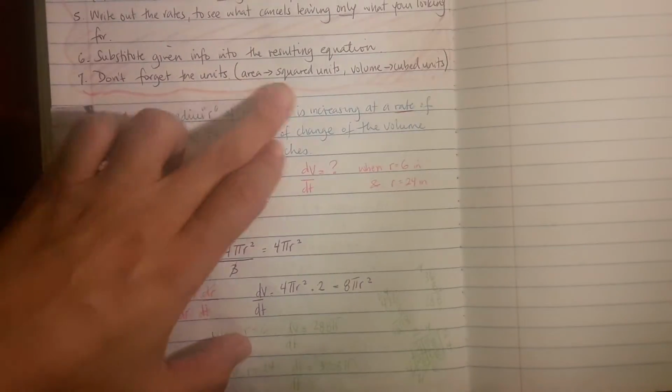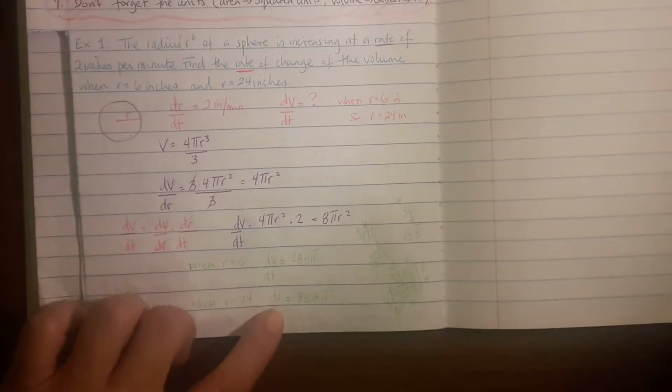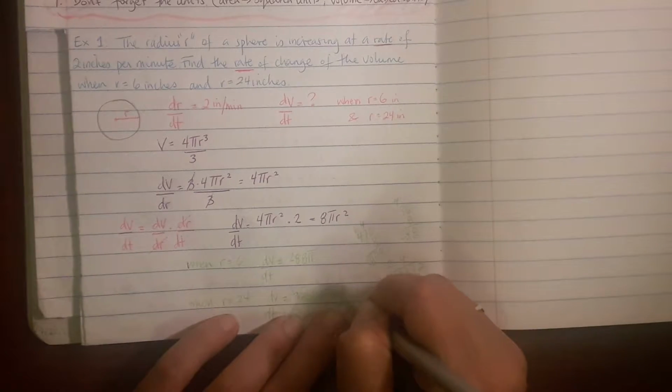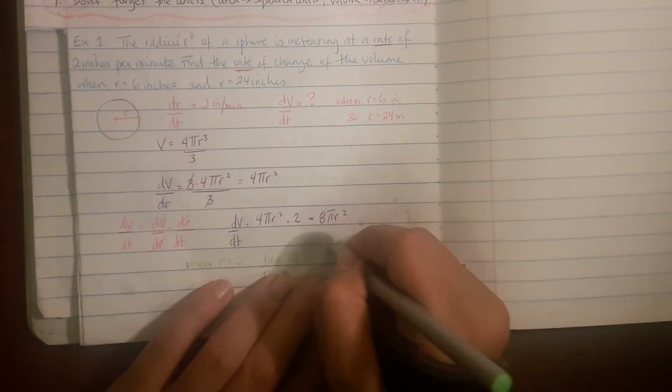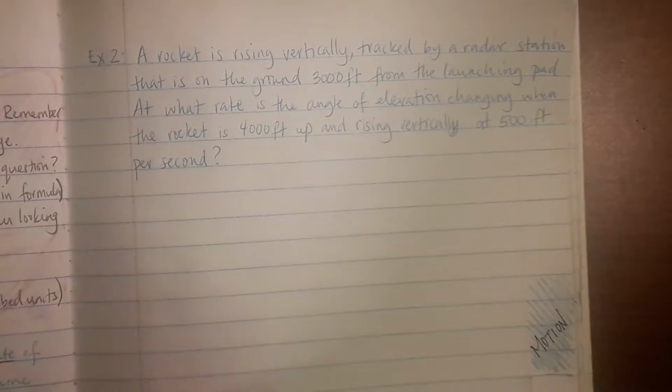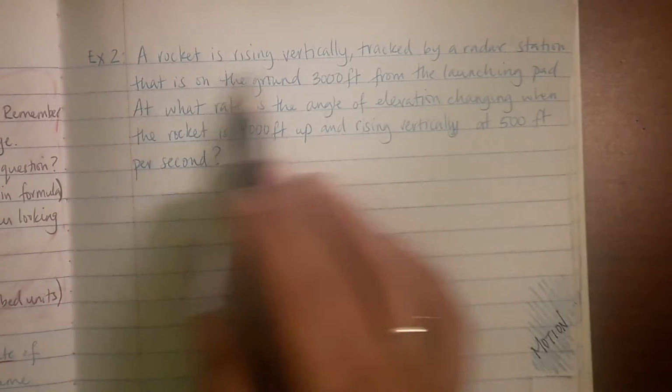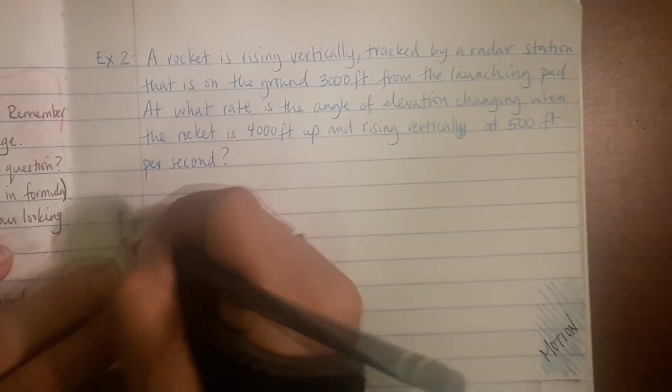The very last step says don't forget the units. The units of this is volume. Volume is cubed, so the units are cubed. And what are we working with? Inches. So it's going to be inches cubed over the time, which is minute. So dV would be the inches, dt would be the minute. So pause this video, copy that down.